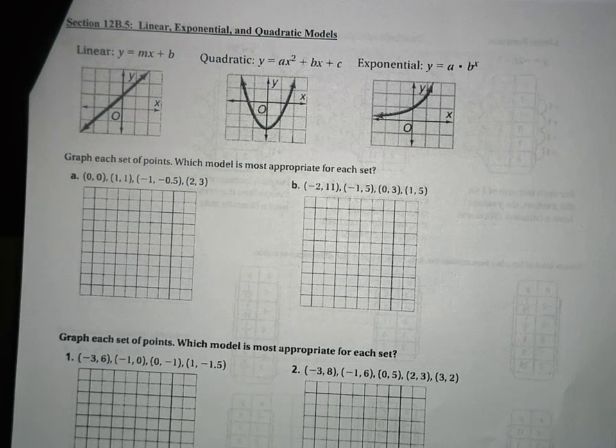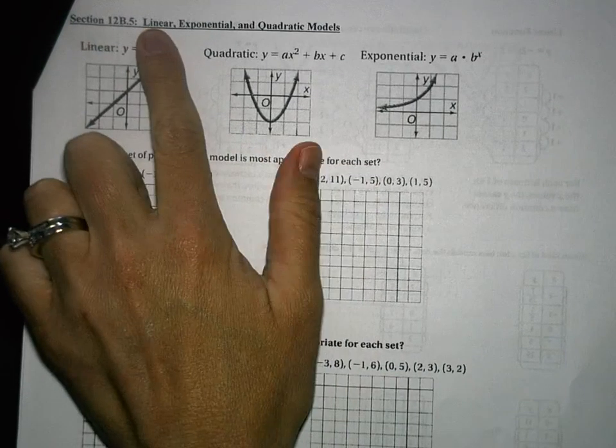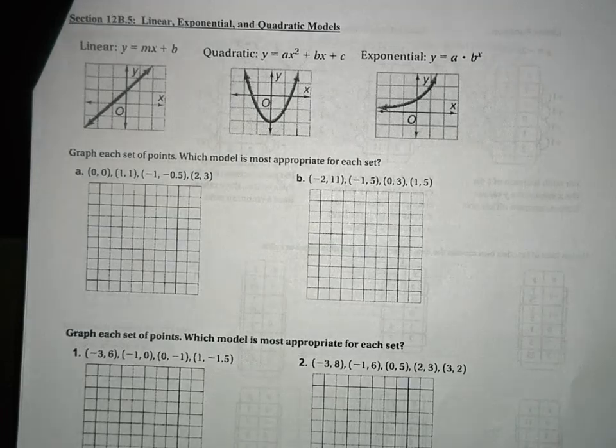Math 3, Unit 12B, Section 5. Today we're just going to be talking about linear, exponential, and quadratic models. We're not going to be doing a ton of solving. We just want to notice the difference between the different types of graphs and how you can basically state what they are.